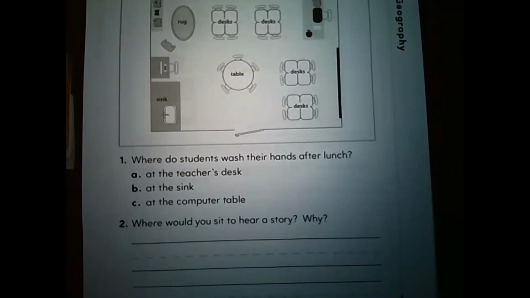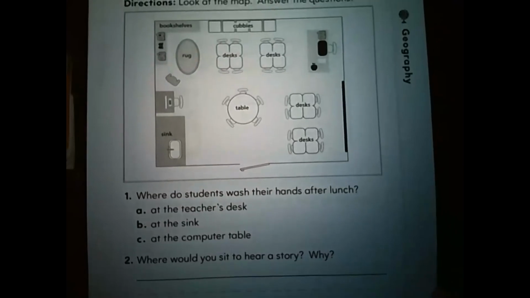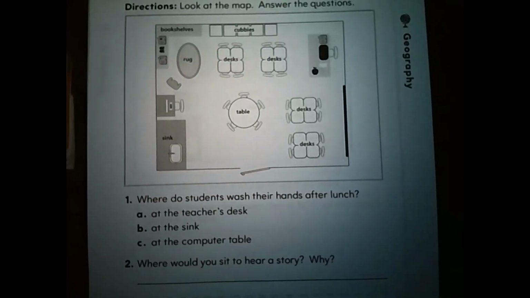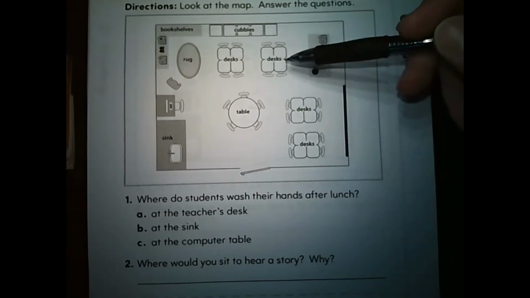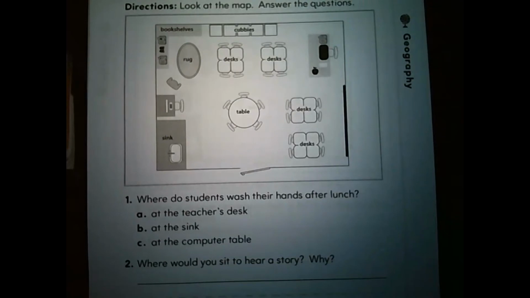Okay? Number 2. Where would you sit to hear a story? Why? Now, there is one particular answer I'm looking for here, and we're going to look back at our map. Okay. The thing is, in our class, we actually heard stories in a couple different spots. So when we were doing it from our class, we would either read at our desks, at a rug, sometimes we'd go to the table together. But there's one particular place that they're looking for.